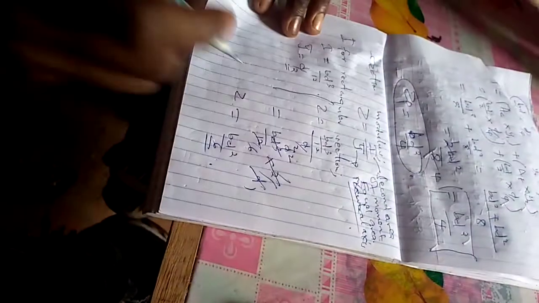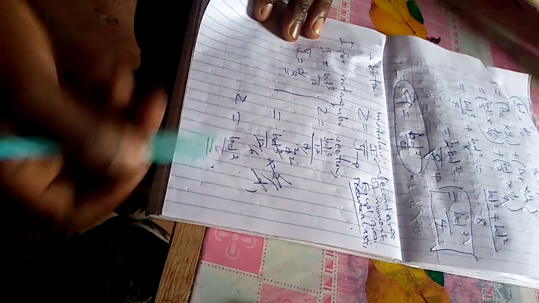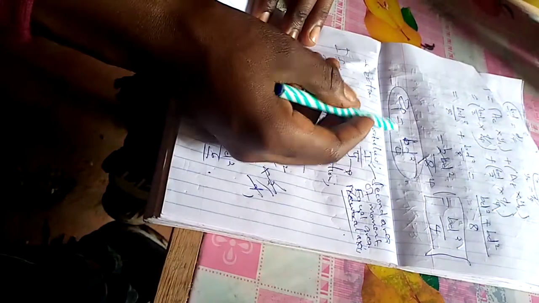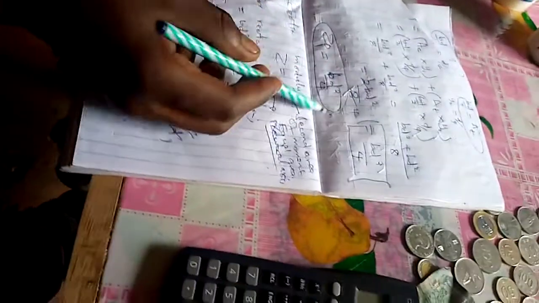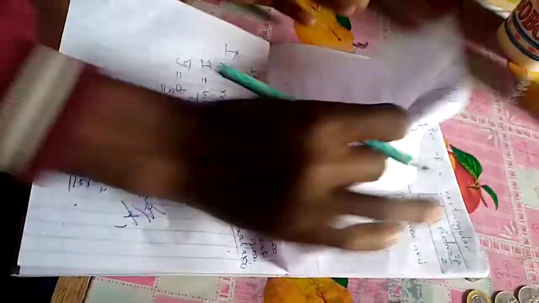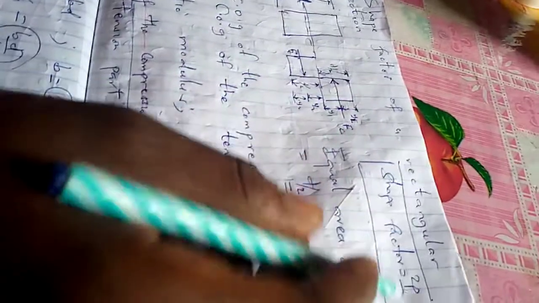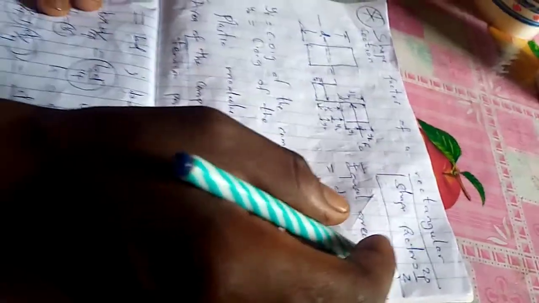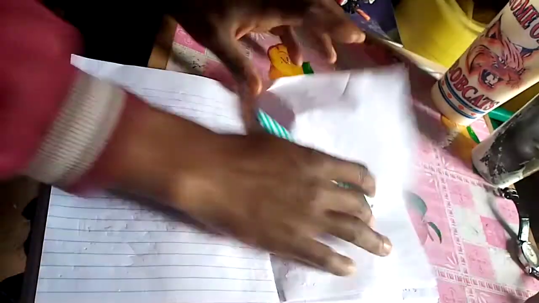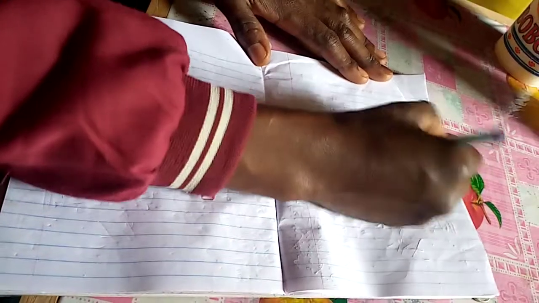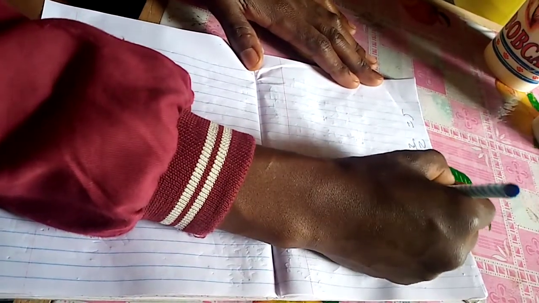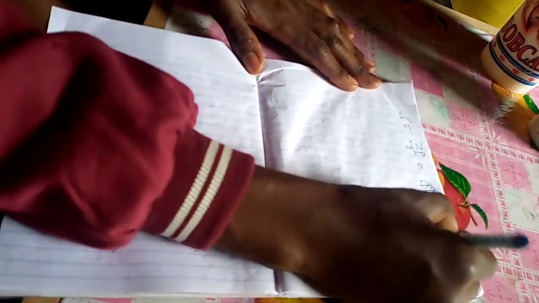So after getting the section modulus, which is BD squared over 6, and we have already the plastic modulus being BD squared over 4, we had the formula for finding the shape factor for the rectangular section: the plastic modulus divided by the section modulus, which is S over Z.